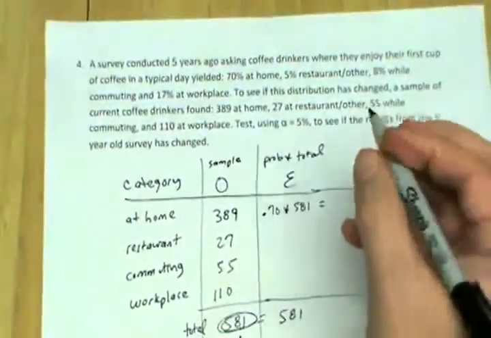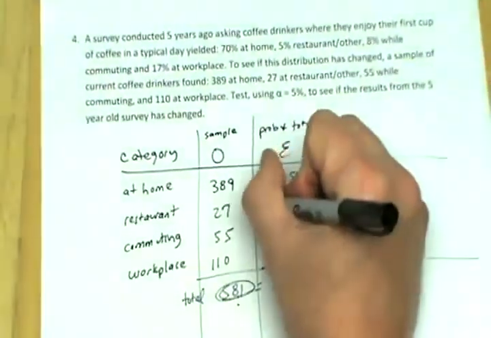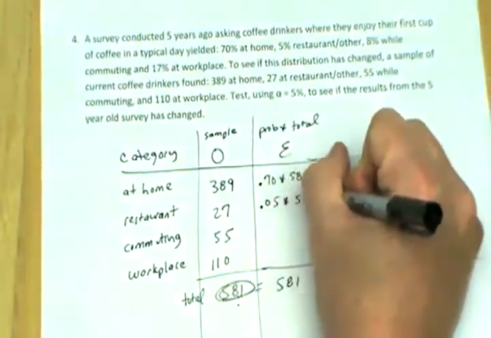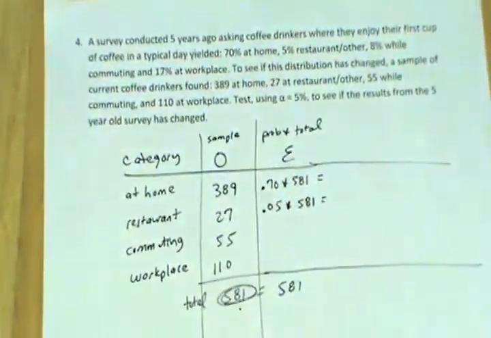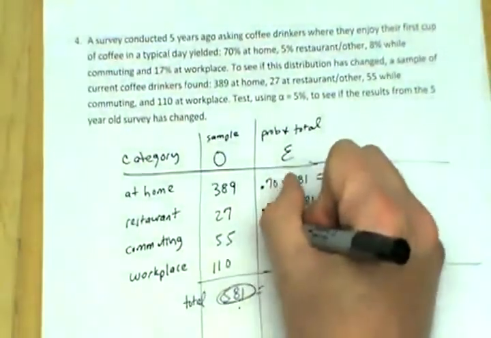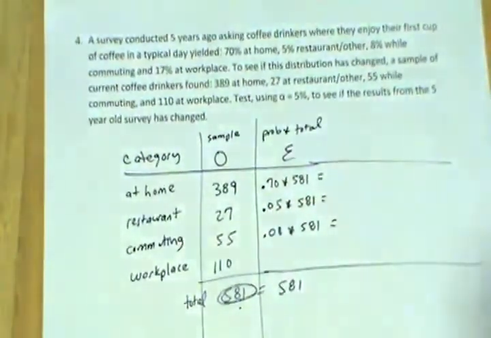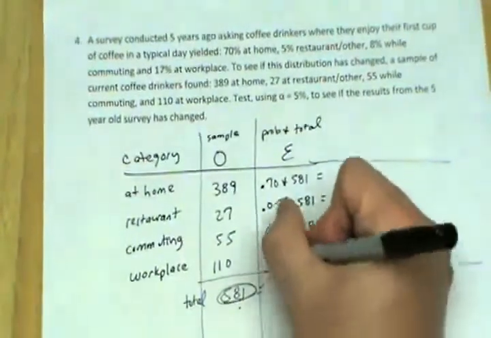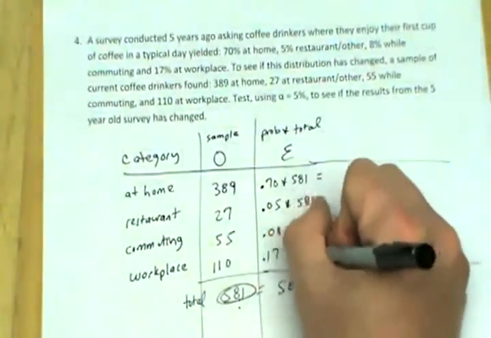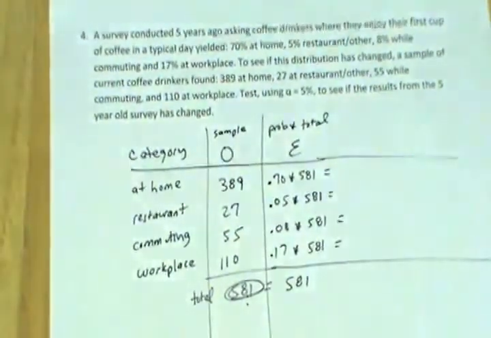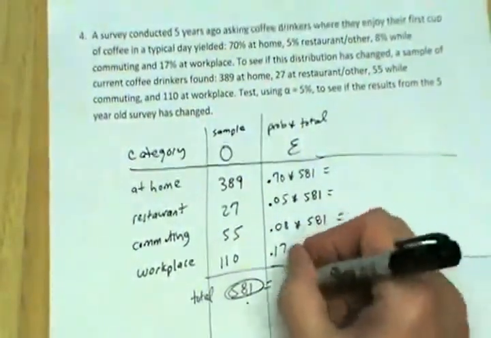The next one was at the restaurant, 5%. Be careful, that's 0.05 times 581. 8% said while commuting, and then 17% said at the workplace. That should total 100%, and 100% times 581 will also give us a total of 581.